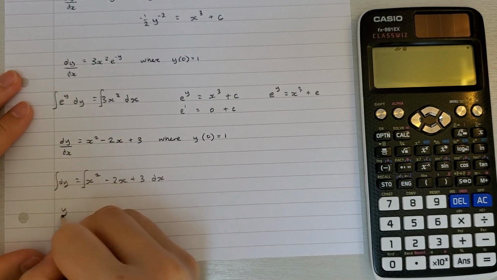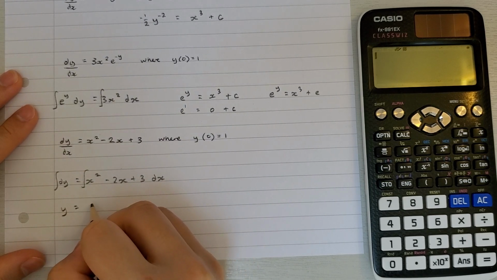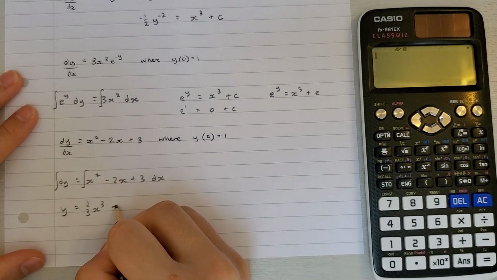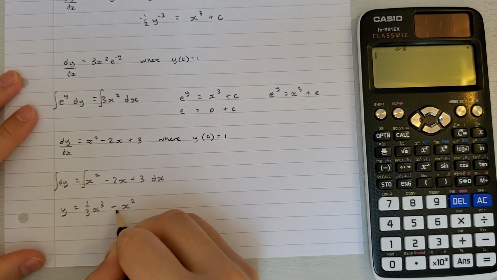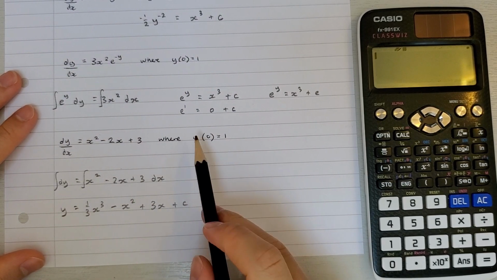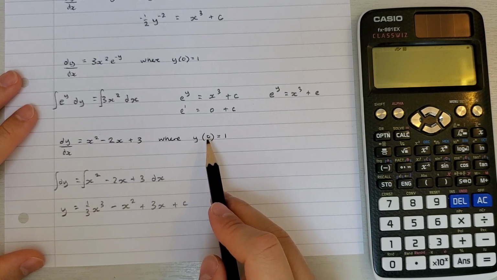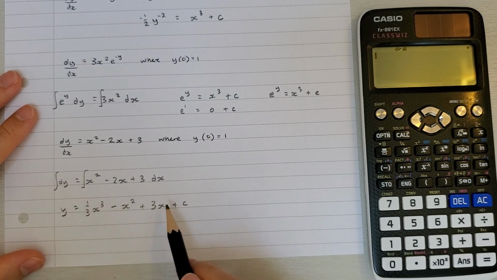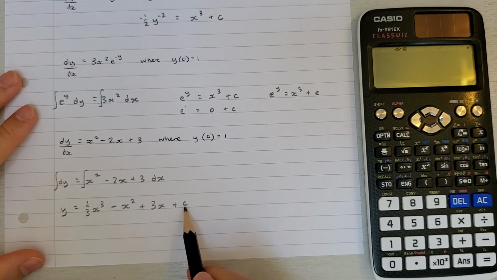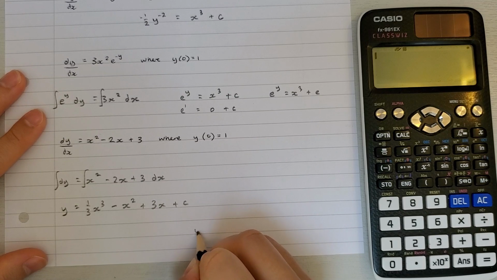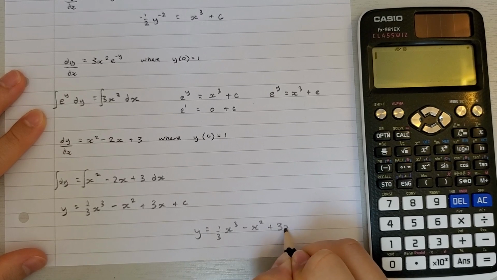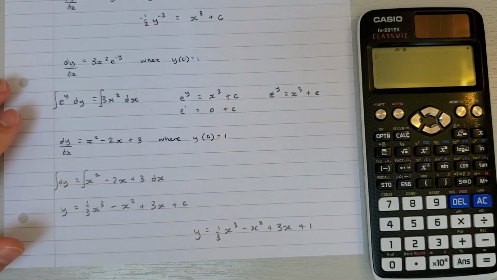We have y on the left, and on the right we have 1/3 x cubed, yep, minus x squared, yep, plus 3x, and we have plus c as well. So when we put 0 in the place of x, we get 0, 0, 0, and y equals 1. So we know that c equals 1. So our solution is y equals 1/3 x cubed minus x squared plus 3x plus 1. And that's it.